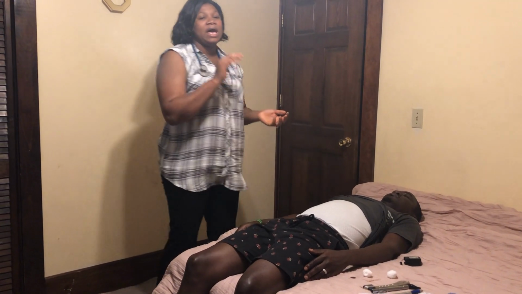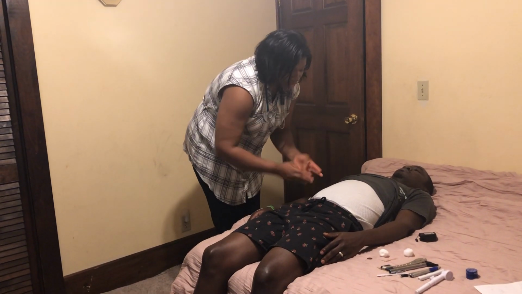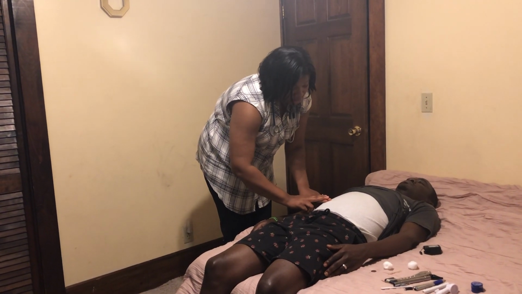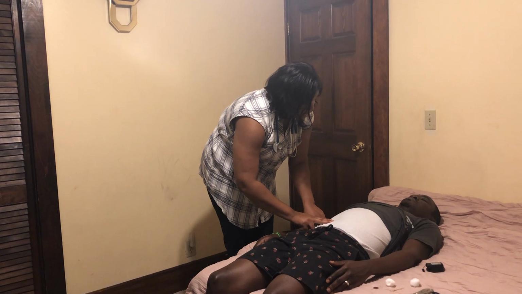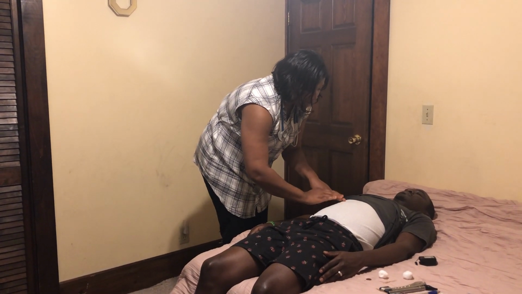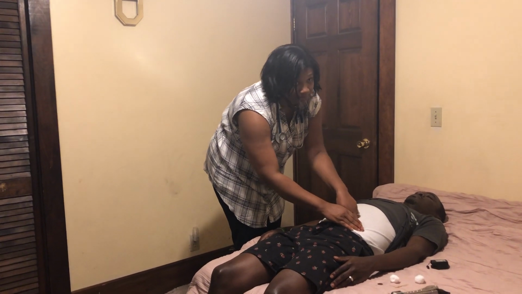After that, I will do some light palpation on the quadrants. For the light one, you just go about 1 centimeter. That's a light palpation. Any pain? No. No pain? No. Any pain? No.